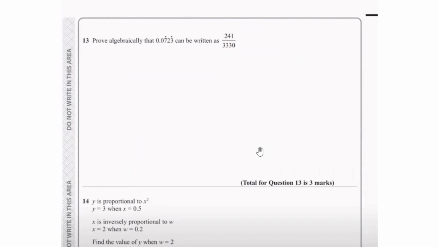Question 13 says prove algebraically that 0.0723 can be written as 241 divided by 3,330. So in these type of questions, first we need to convert this into a form where we can solve this without having to deal with decimals.